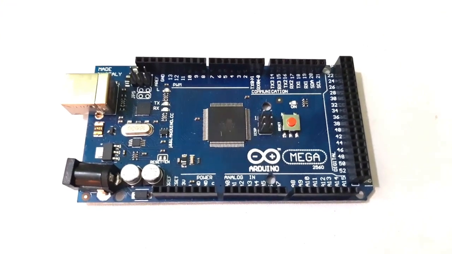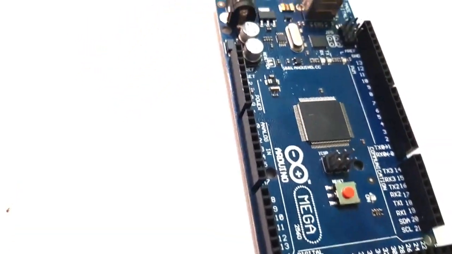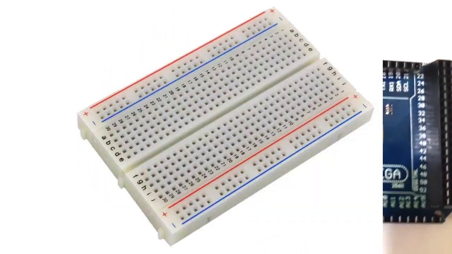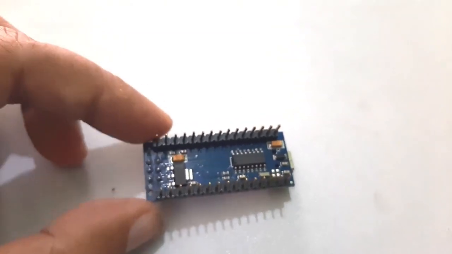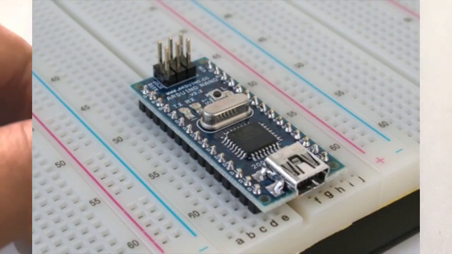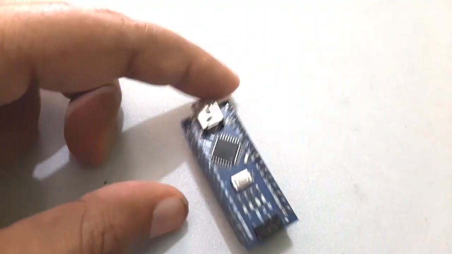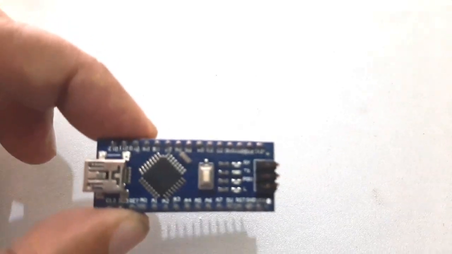It is a very big Arduino board and it has many inputs and outputs, so it is suitable for big projects. But the problem is you cannot insert it on a breadboard. This is an Arduino Nano. It is very small and it can be inserted on a breadboard. You can design a project prototype on a breadboard using Arduino Nano. We are going to use Arduino Nano for this project.